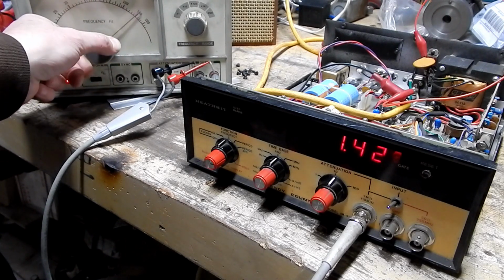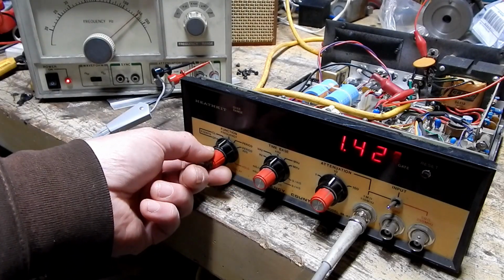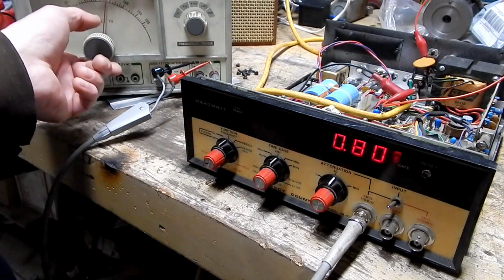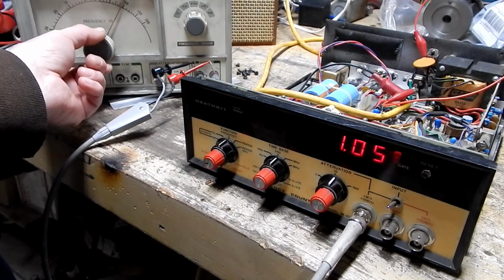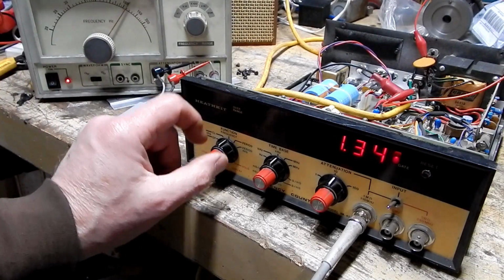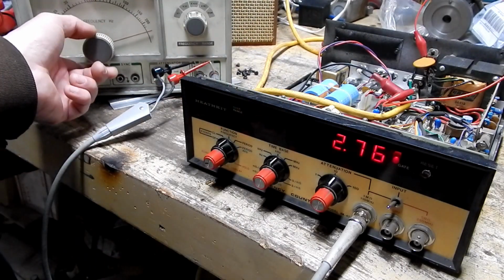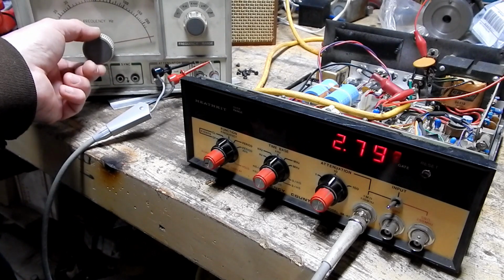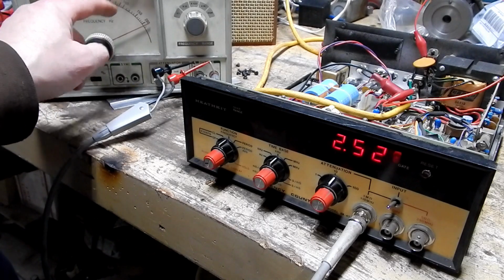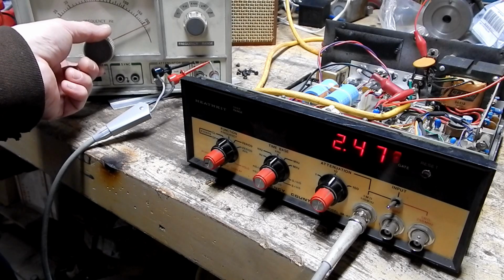Yeah, see, oh, well, wait a minute. Maybe it's just counting very slowly because I changed this setting. There we go. This controls the rate at which it's sampling the incoming frequency. Yeah, it actually appears to be working now. All right, so the top of that range is around 2.5 kilohertz, and I am on the times 10 range, so 200. Yeah, that's about right.